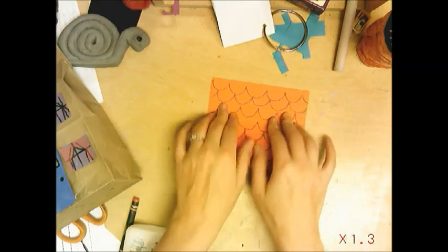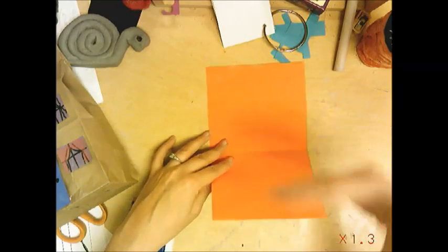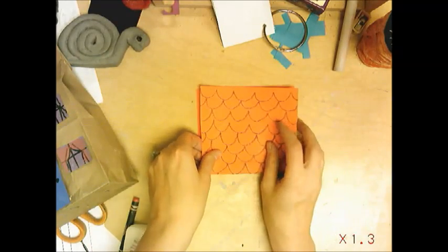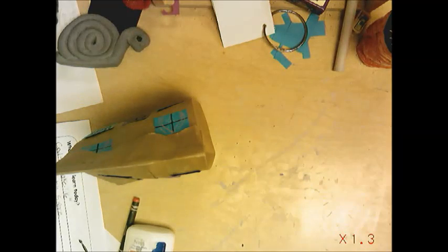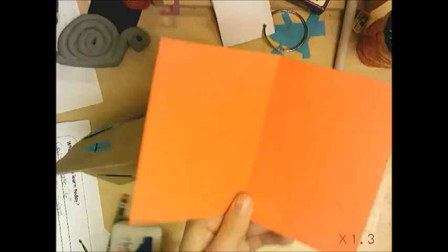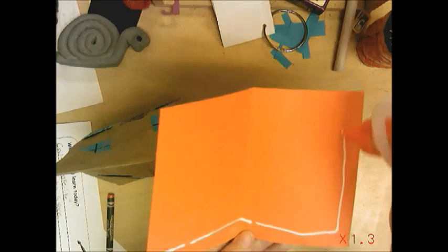fold it. So I took the bottom, I'm folding it to the top, and it's going to sit on your bag like this. So you need to open it. You need to put a frame of glue and then an X in the middle there just to make it stick.